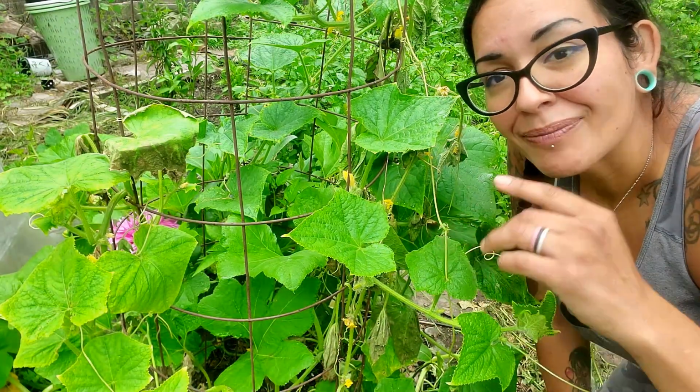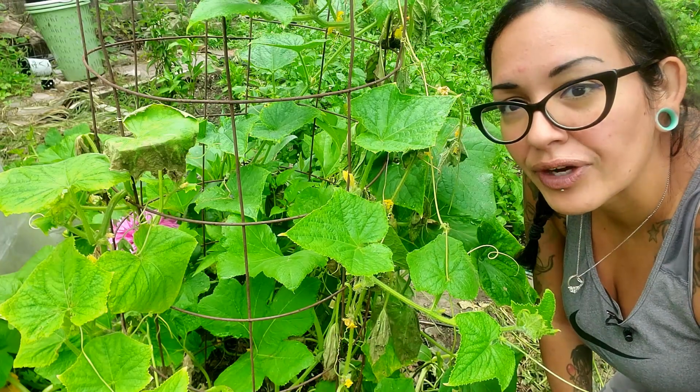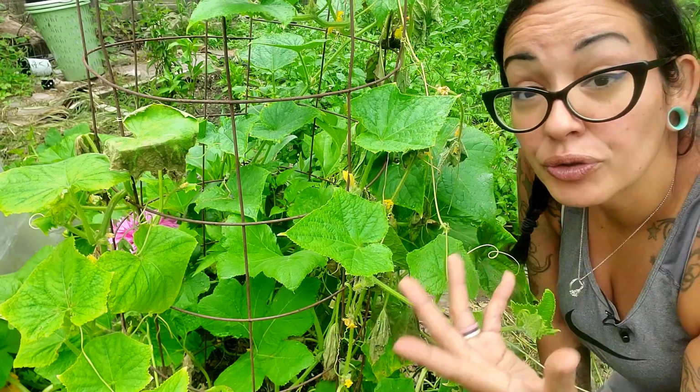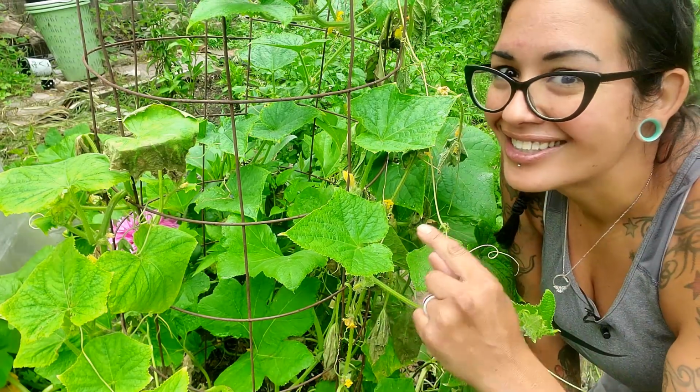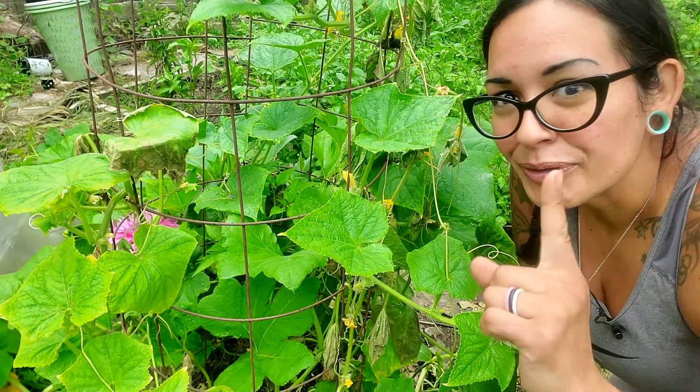And this is my cucumber plant. From the outside, it looks really nice, right? And this is ideally what you want your cucumber plant to look like. But this is just in the best ideal situation. Let me show you the bad.